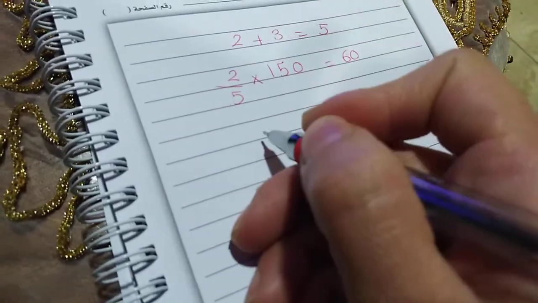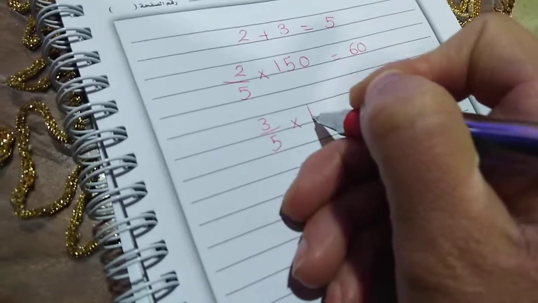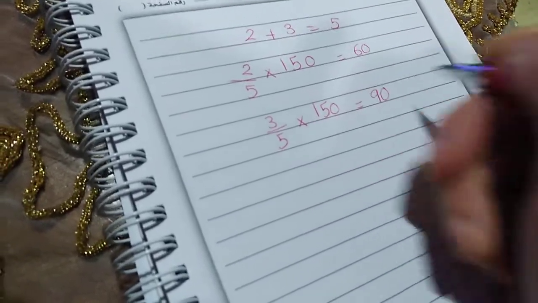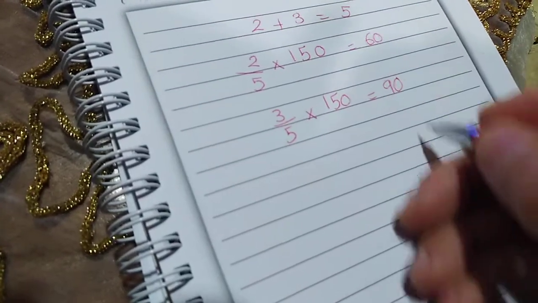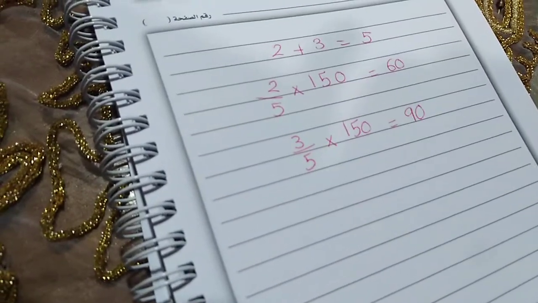Now the second part of the ratio, 3, is to be divided by 5, which is multiplied by 150, and this will give us actually 90. Now to check my work, I may add 60 plus 90, which will give us a total of 150, which is the initial number of the question. Fine.